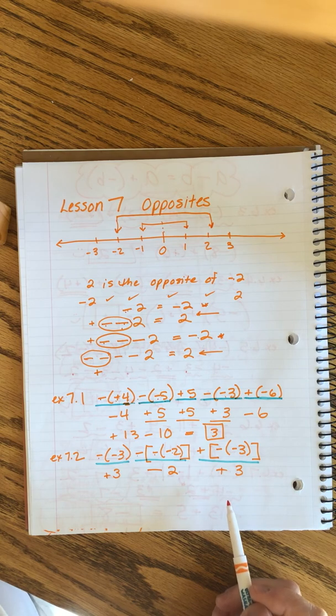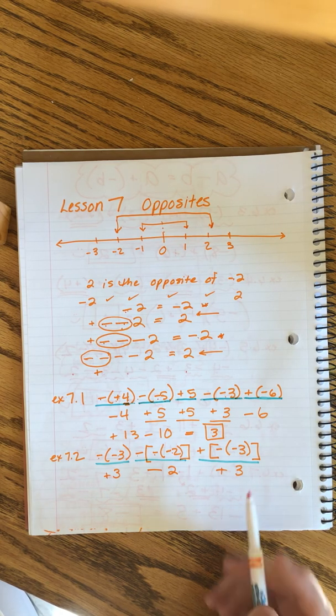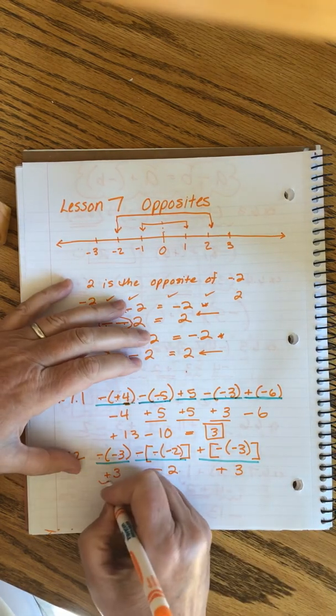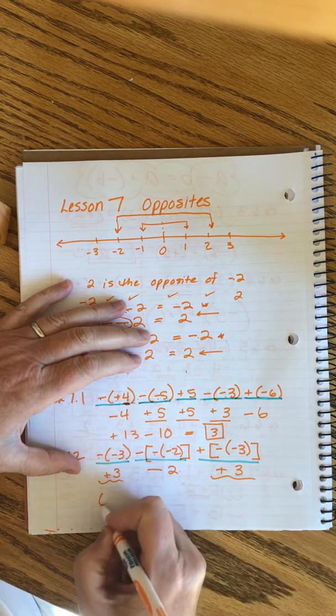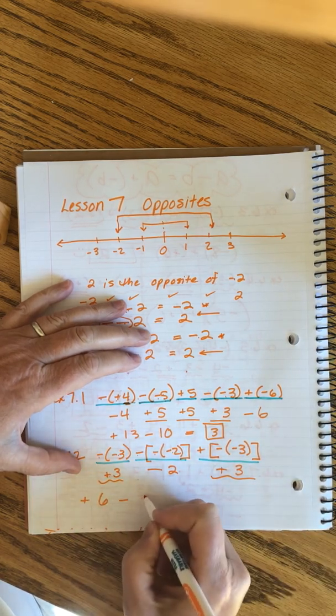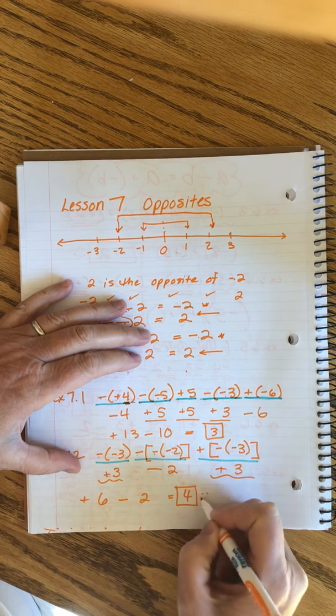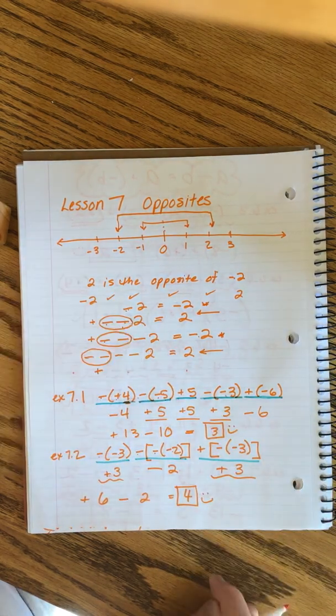And our final answer, okay, then I'll combine the positive numbers. +6 minus 2 equals 4. That's correct. This one was correct also. Okay, let's try another one. There are 2 more problems in this lesson.